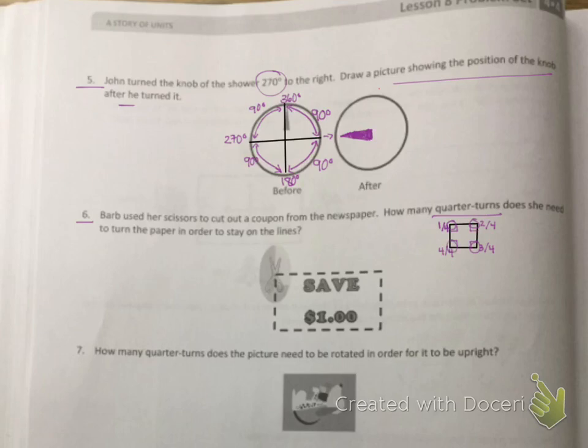You can almost think of it as money. When we say that we have a quarter, right? We have 25 cents. If we add another quarter, we have 50 cents. We add another quarter, 75 cents. We add another quarter, it equals $1. Same thing here. It's 1/4, 2/4, 3/4, and a full dollar, 4/4.